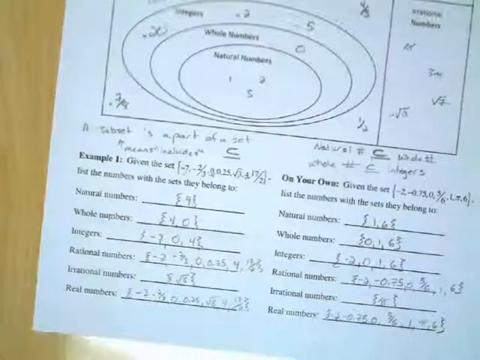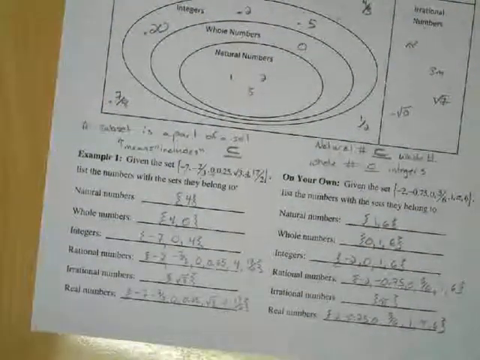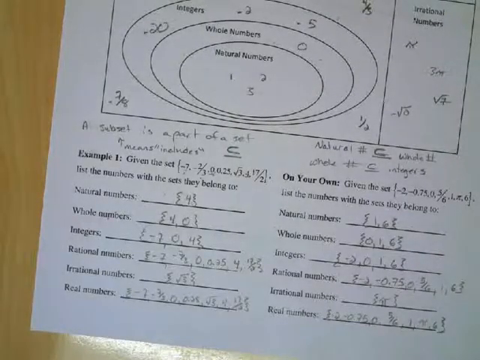Okay? So that is going to be how you identify sets of numbers. That's how you categorize them into their own little sets. Now, one more part of this.